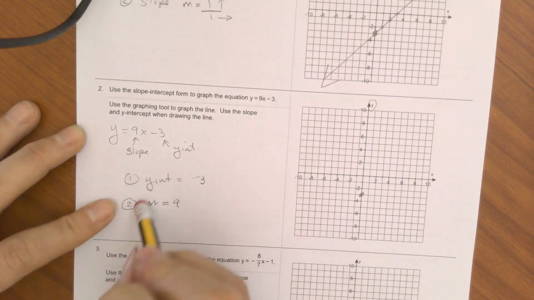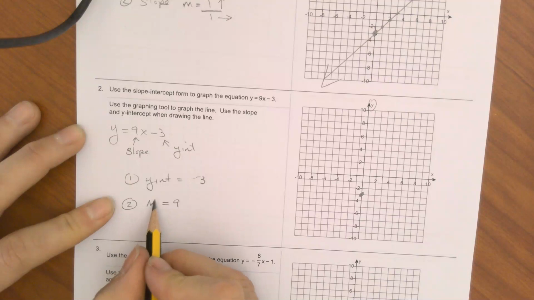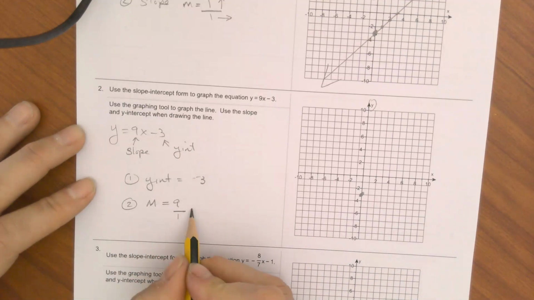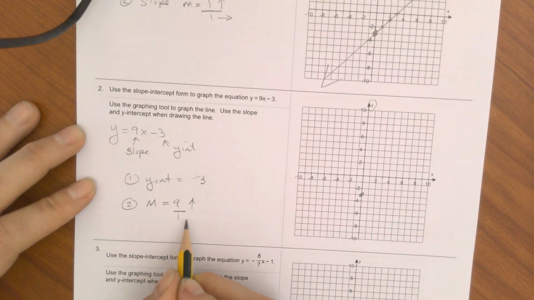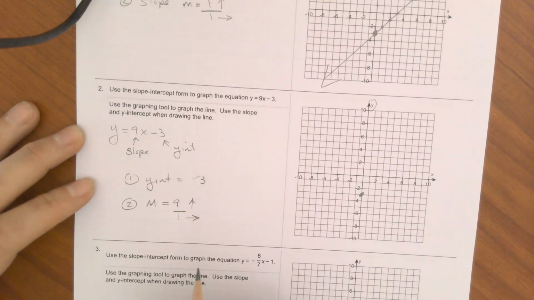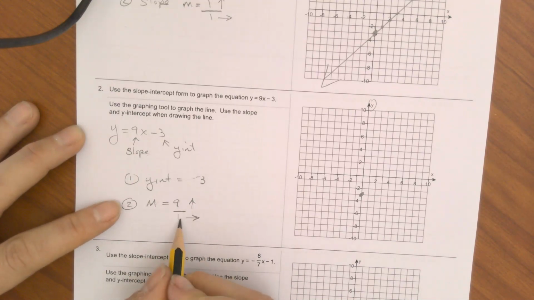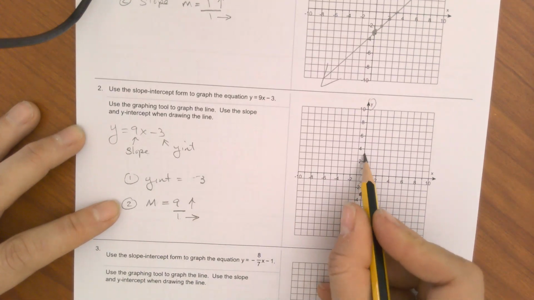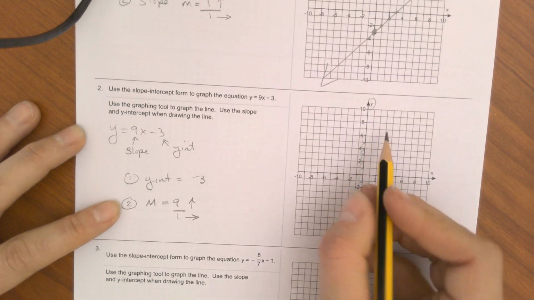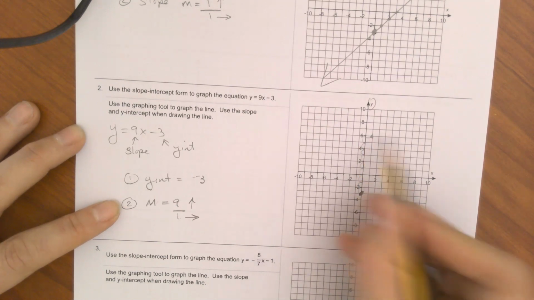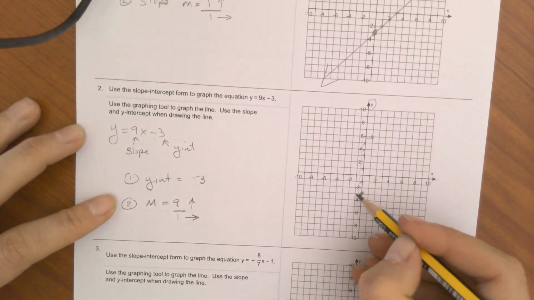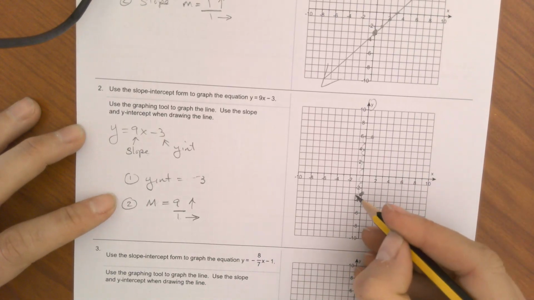But it has to be a fraction, so I put it over 1. So this is positive, so I go up, and this is positive, so I go right. Okay, so it says go up 9, right 1. So 1, 2, 3, 4, 5, 6, 7, 8, 9, and right 1. There. So if I want, I can also go over 1 and down 9 to make another point.